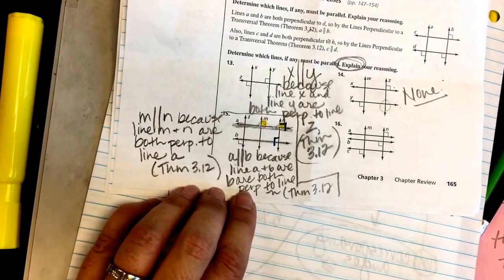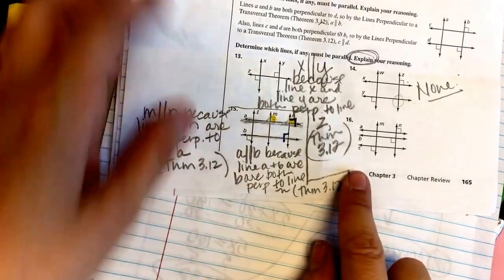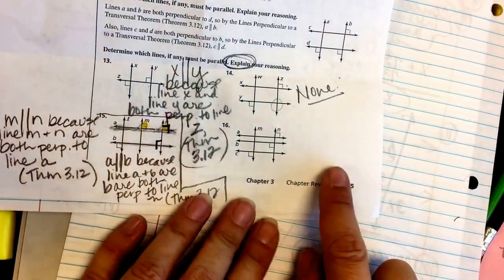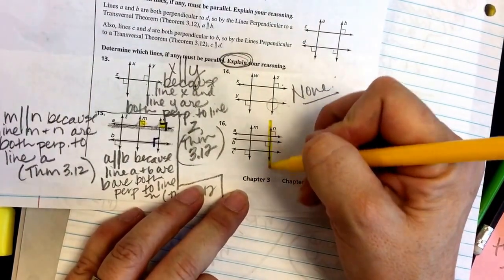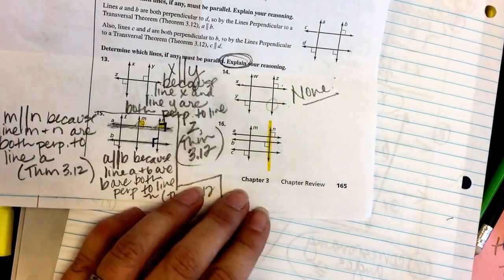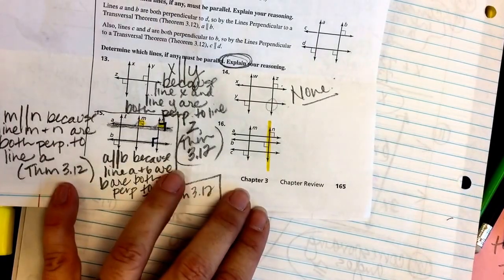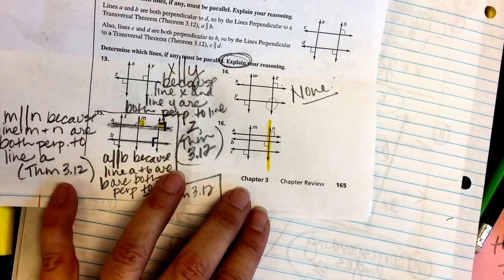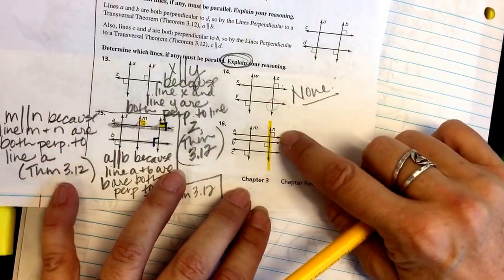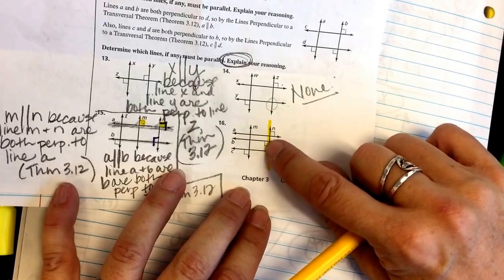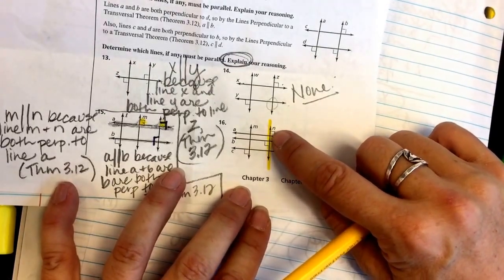Moving over to 16. My question for you guys is this. If you focus on line N, focus on this single line N. What two lines are both perpendicular to N? A and B. So I just kind of talked about this in reverse. I said focus on this line because I saw a place where there were two lines perpendicular to it.